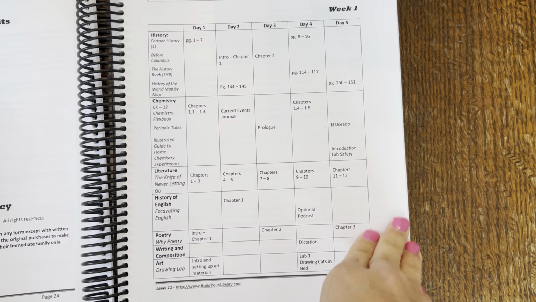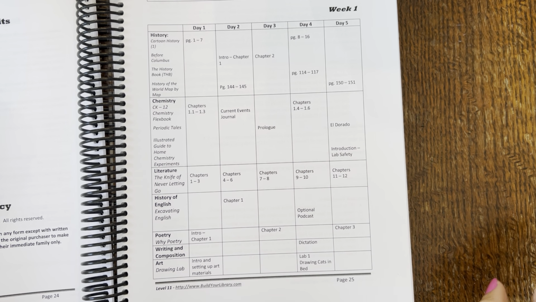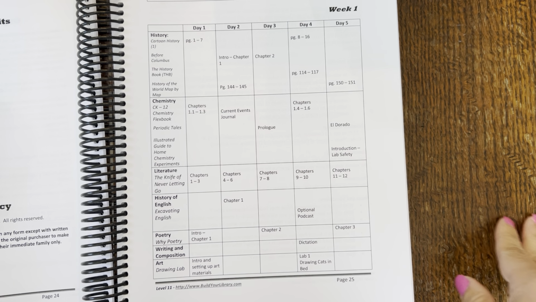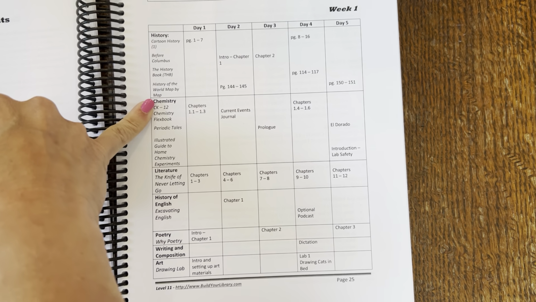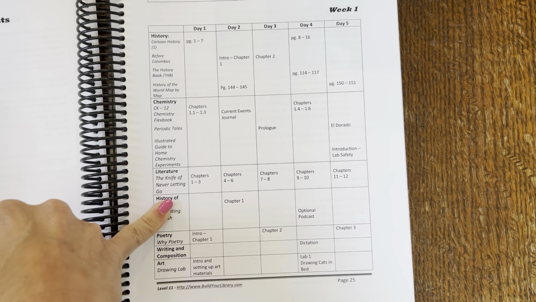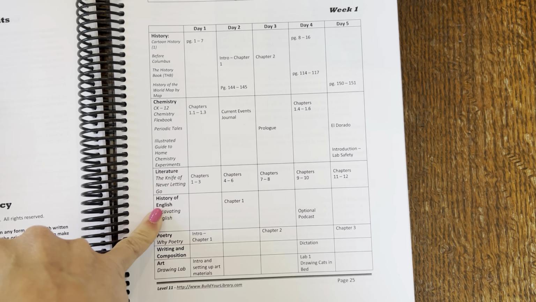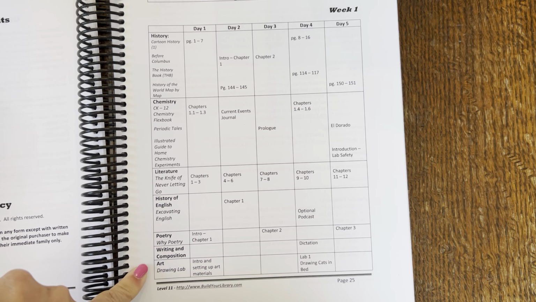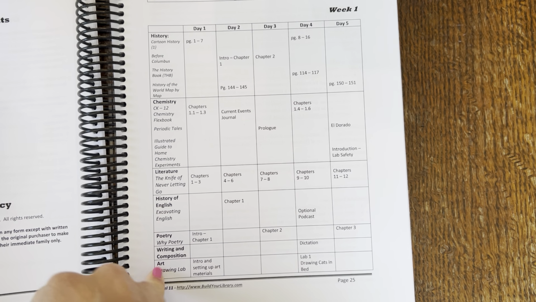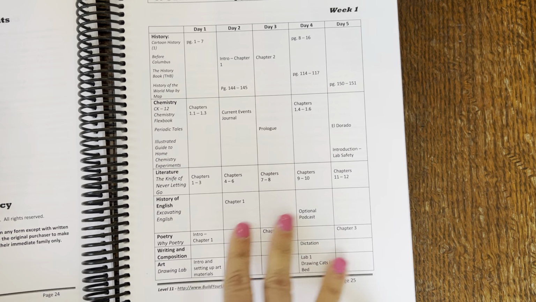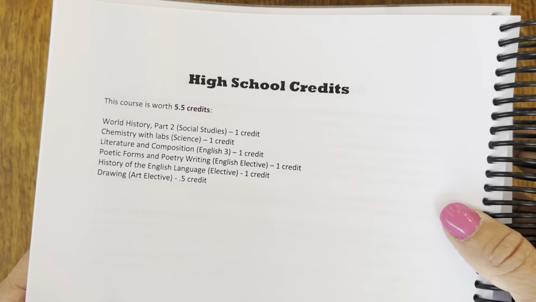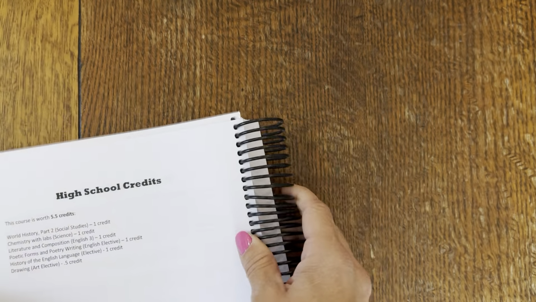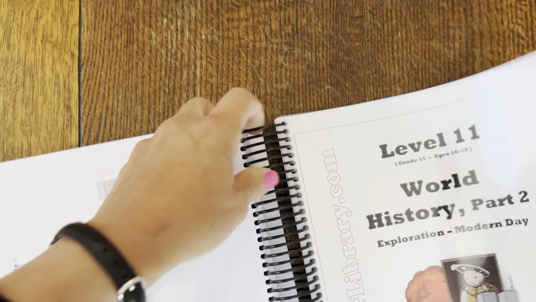So Build Your Library is a secular, comprehensive, I think Charlotte Mason, in theory, in terms of living books and things. I don't know how to describe it, but it does all the subjects. So you've got history, chemistry, literature, history of English, which is different than literature, right? Poetry, and then writing and composition, and then the elective is art. So I have most of the things that are in here, and here's what the high school credits are for this class. I get most of the things, and then it's kind of like whatever she's interested in, she does.